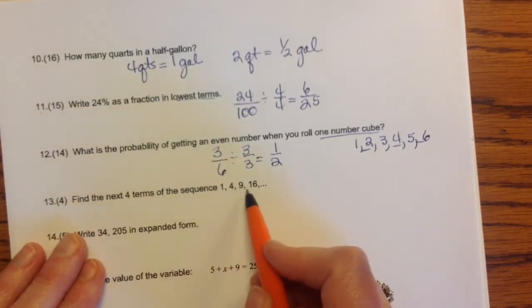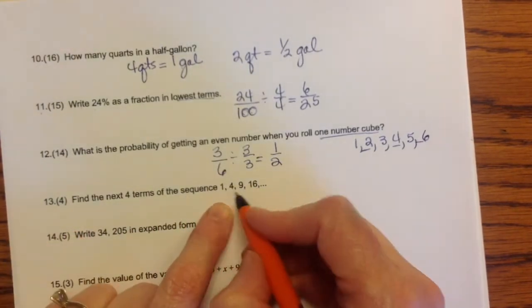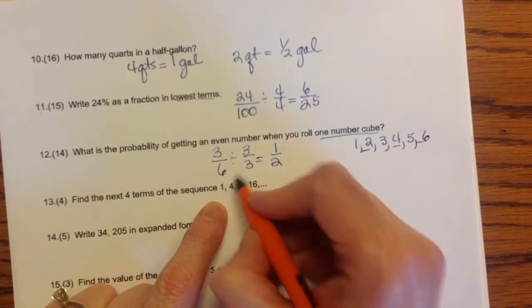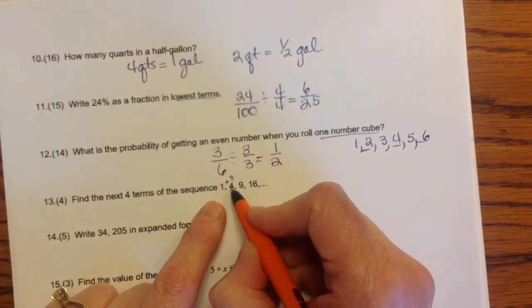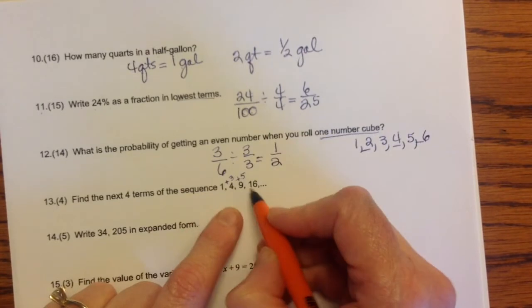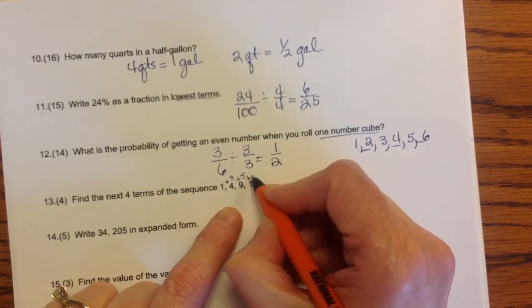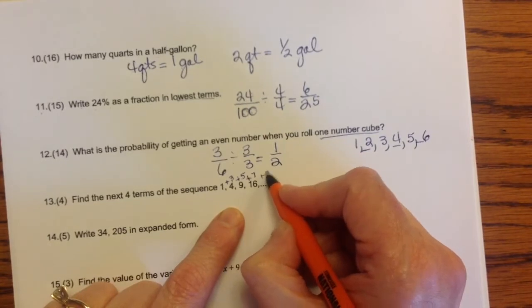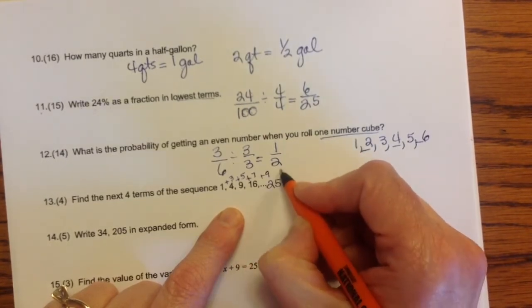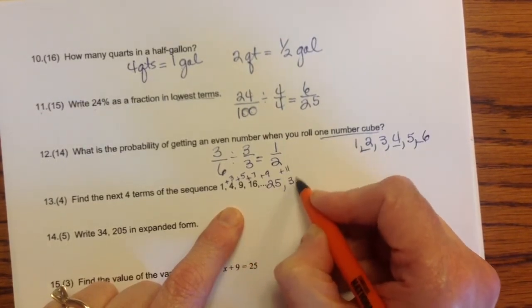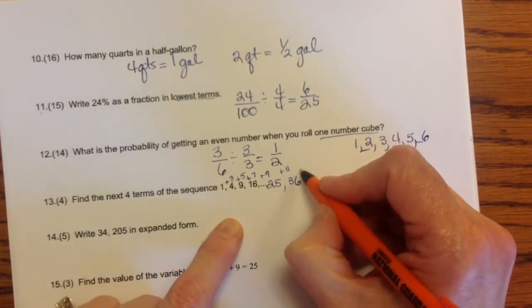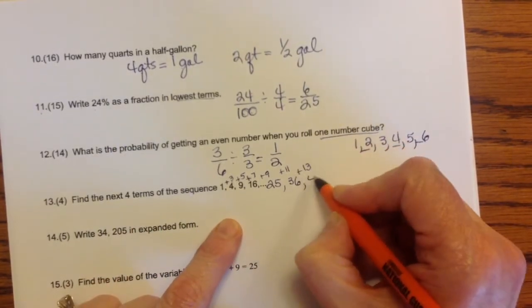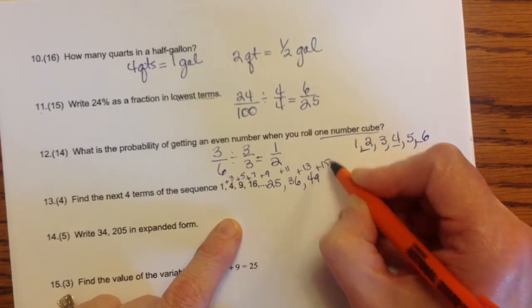Find the next 4 terms of the sequence. There's a couple of ways of looking at this. I would think most of you would say to get from 1 to 4, you're adding 3. From 4 to 9, you're adding 5. From 9 to 16, you're adding 7. So you're adding odd numbers here. So plus 9 would be 25. Plus 11 would be 36. So plus 13 would be 49. And plus 15 would be 64.